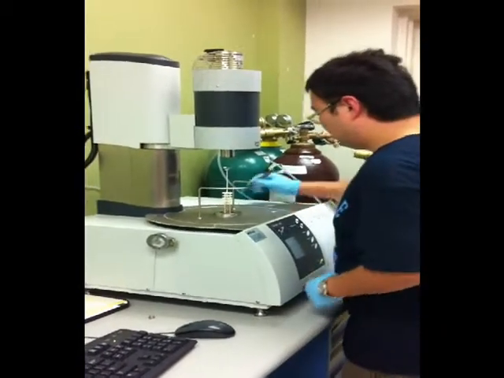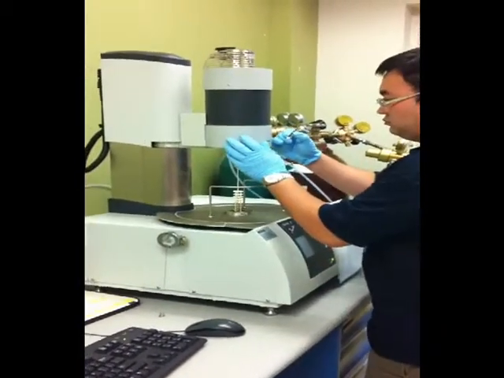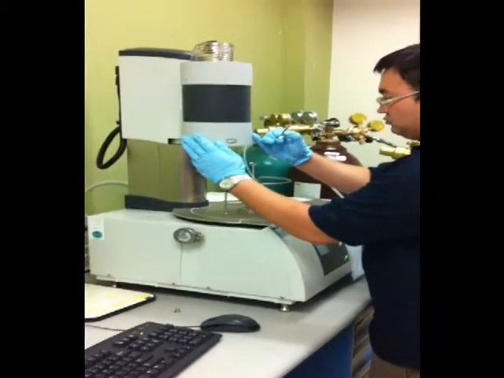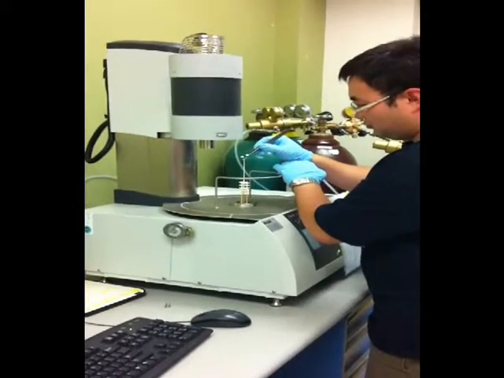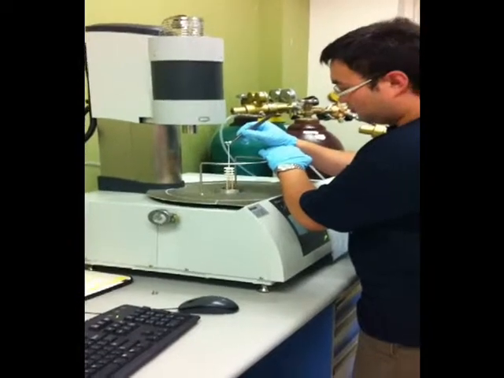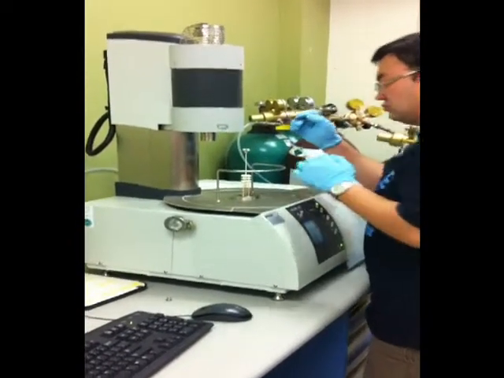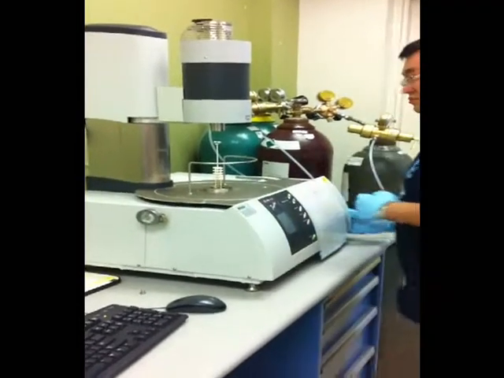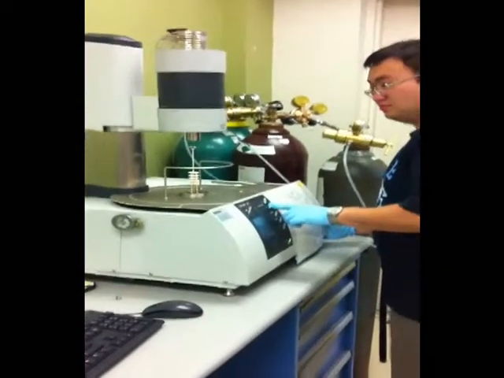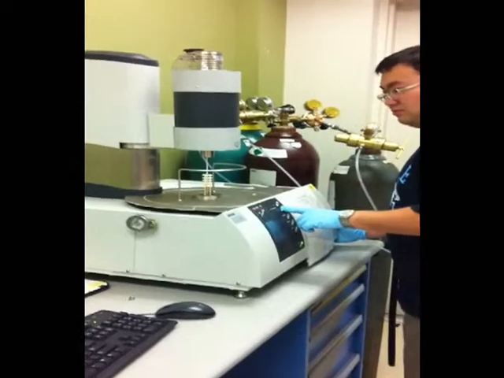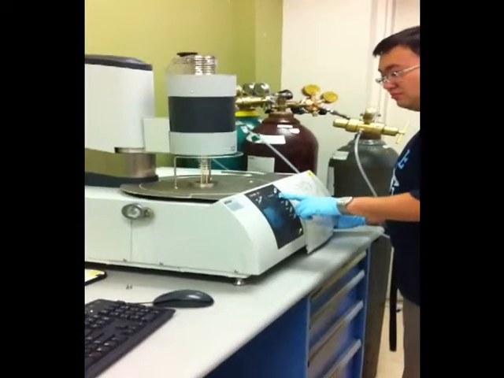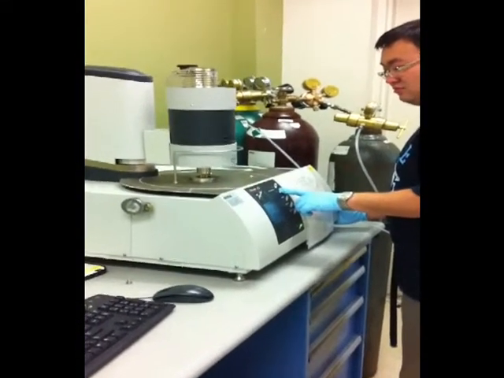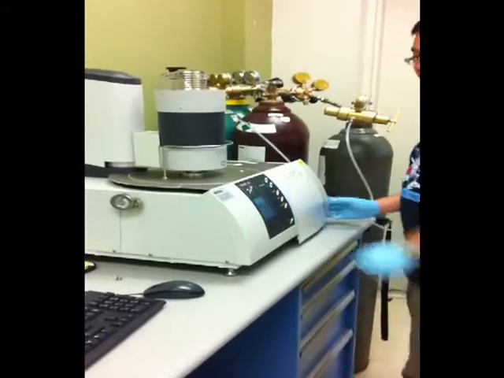So this is our next part of our experiment. In this part, we use this machine. It's called the TGA machine. We load our crucible into it, and then we set the program to our criteria, and it runs it, and then we look at the data. As you can see, Shu Chang is closing the device, and as soon as he does that, we're going to set our program.